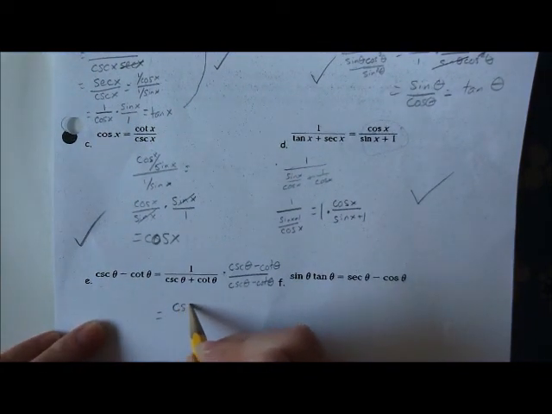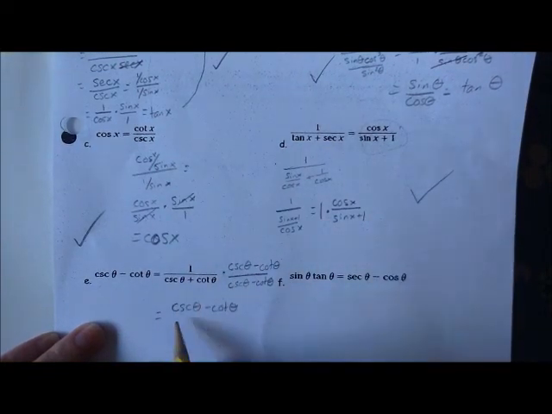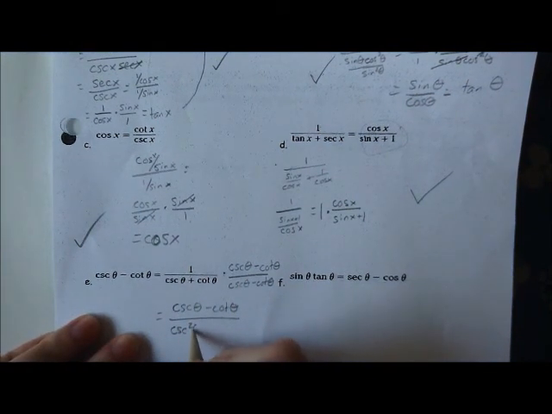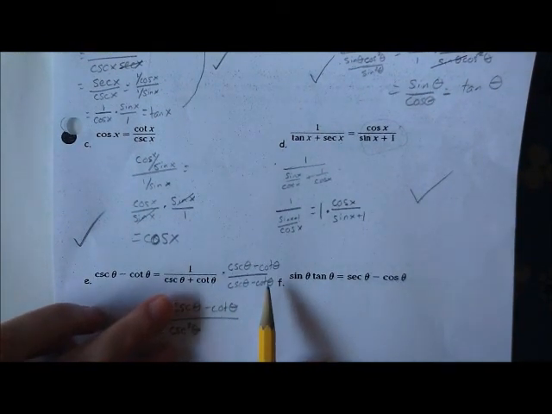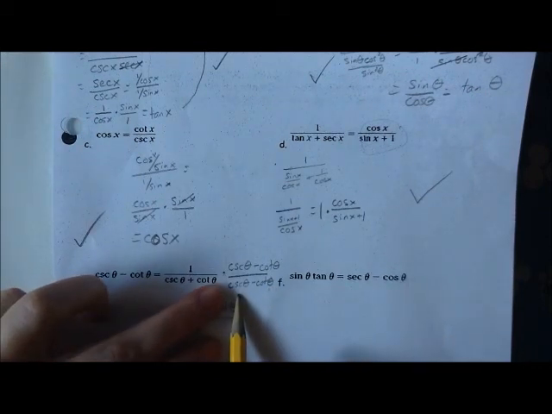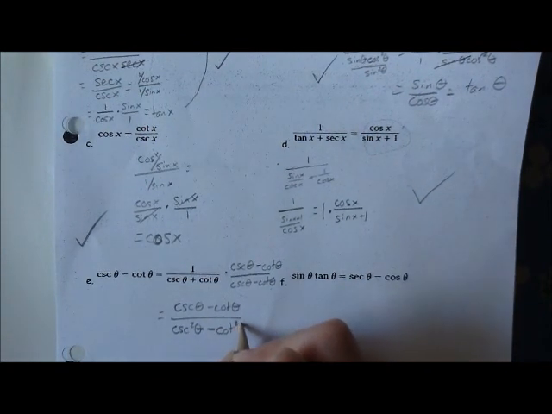So the top becomes cosecant theta minus cotangent theta times 1, which doesn't do anything. But this becomes cosecant squared theta minus cotangent theta cosecant theta plus cosecant theta cotangent theta, those cancel out, minus cotangent squared theta.